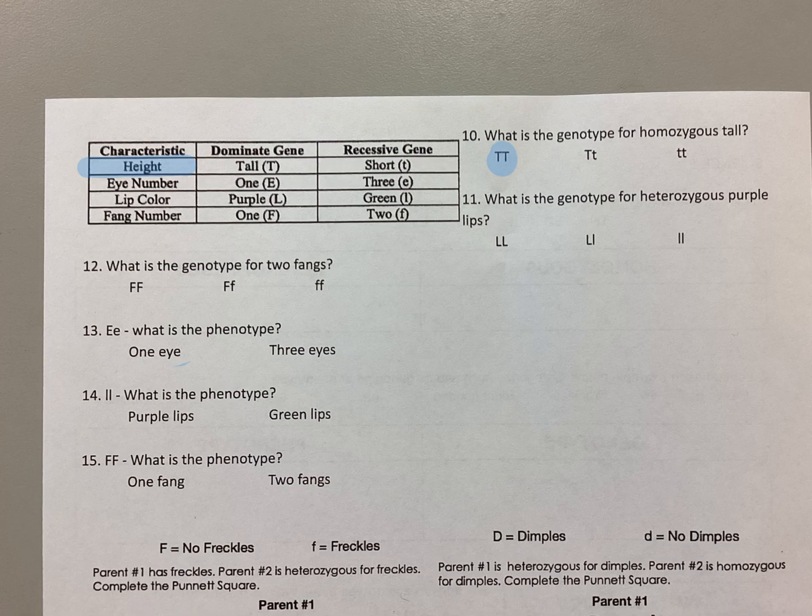What's the genotype for heterozygous purple lips? So lip color is right here. Heterozygous would be the uppercase and the lowercase. The genotype for two fangs is recessive, so that would be lowercase, lowercase. Uppercase, lowercase, I. What's the phenotype?